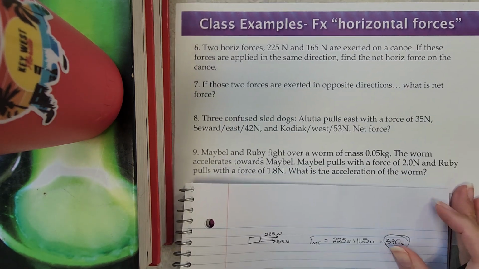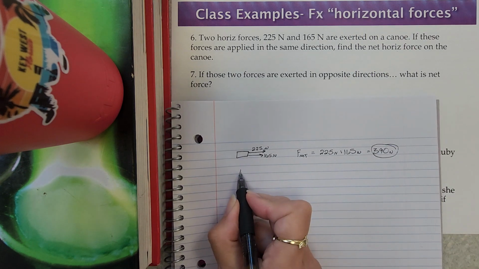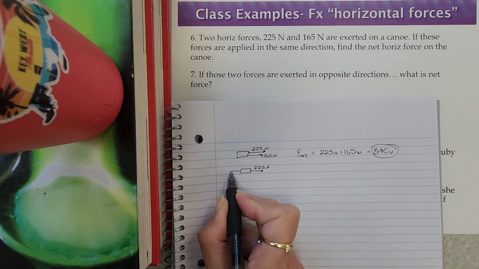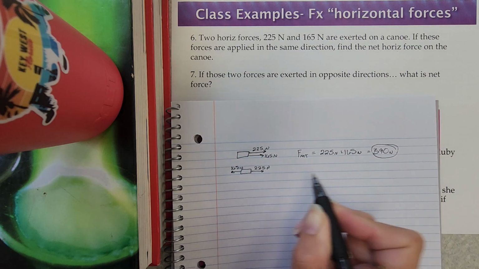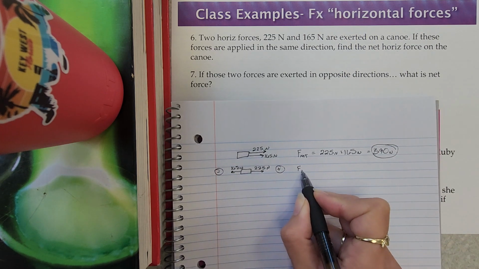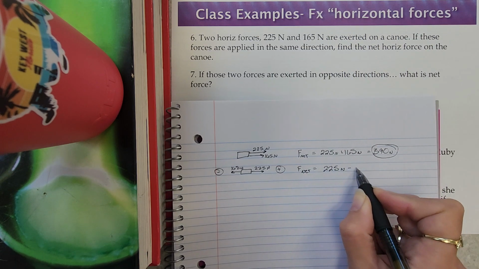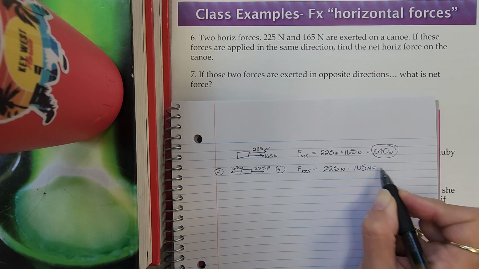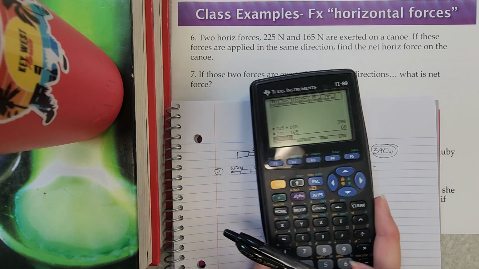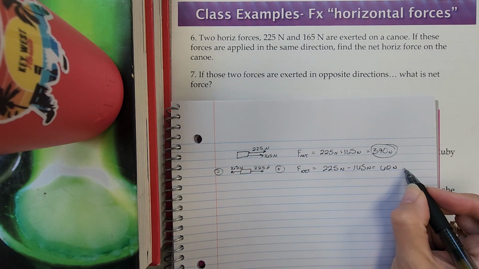Next example. If the two forces are exerted in opposite directions, what is the net force? The 225 will go in one direction, the 165 will go in the other direction, and you're just subtracting these two. This can be the forward direction and this can be the backward direction. So the net force is equal to 225 newtons to the right minus 165 newtons to the left, giving us a total of 60 newtons in the direction of the greater force.